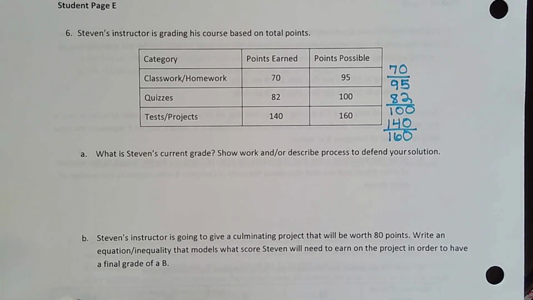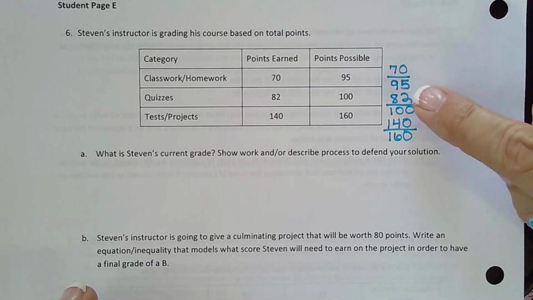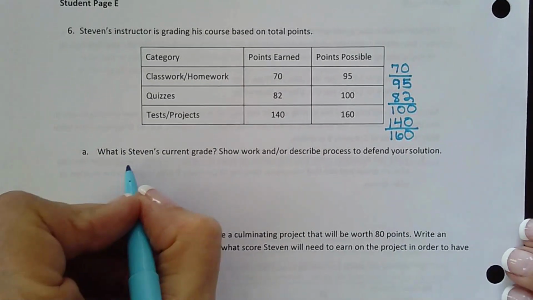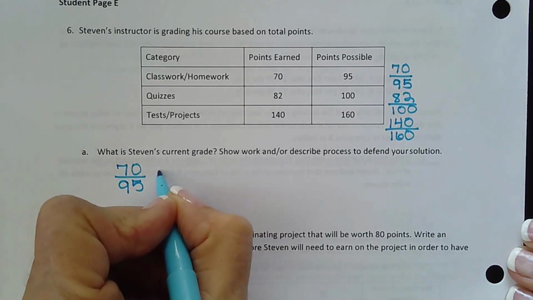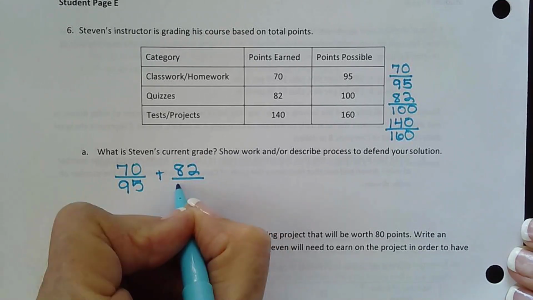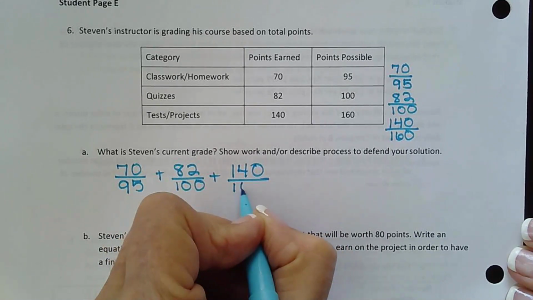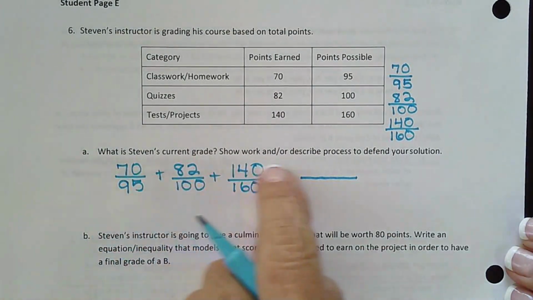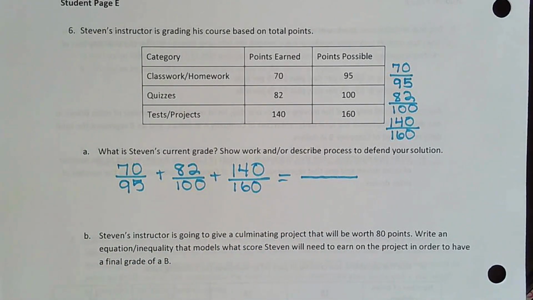So anybody have ideas, like maybe adding these? This grade plus this grade plus that grade, and just add them straight across on the calculator. So 70 out of 95 plus 82 out of 100 plus 140 out of 160. Now this isn't really adding fractions, this is adding averages. So we'll add all the top numbers and then we'll add all the bottom numbers. So don't think of this as, oh, I gotta find a common denominator. Not that kind of problem.